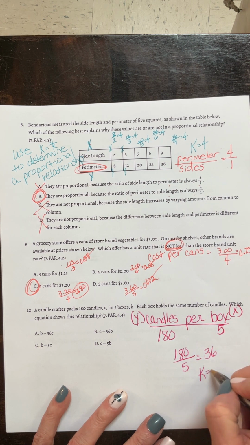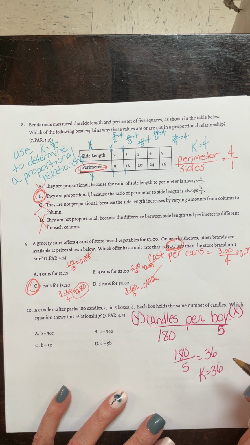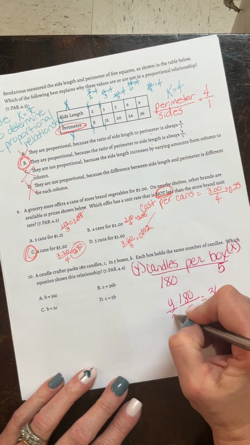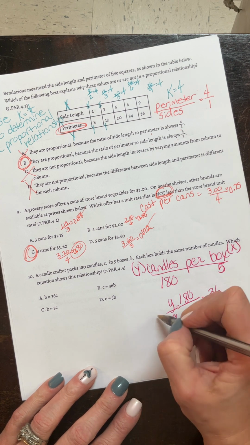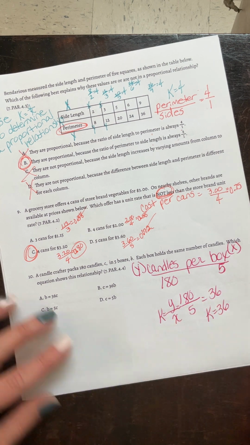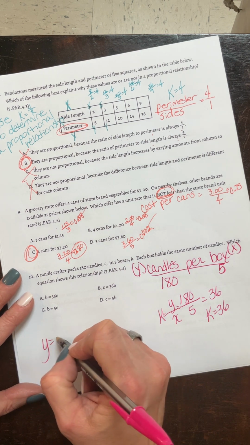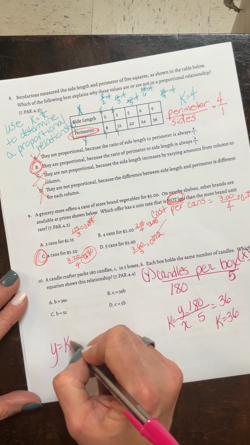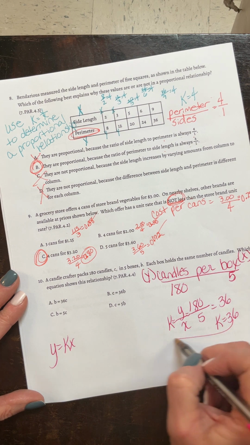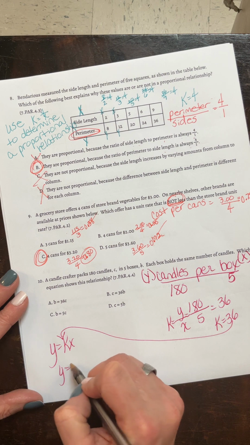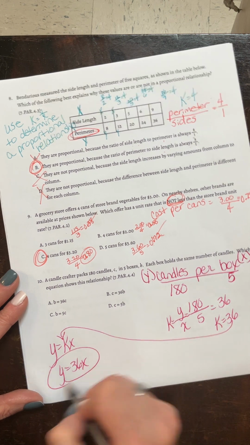So K equals 36. This is Y over X. Now I take my Y equals KX, and I bring this 36 over, and I drop it right there in the place of K, and I have my equation.